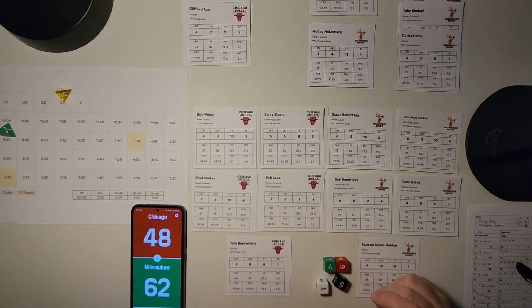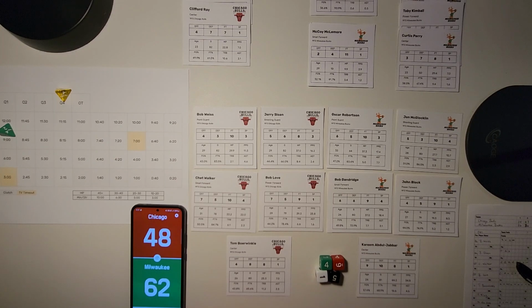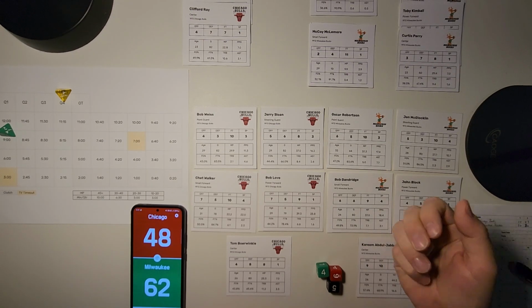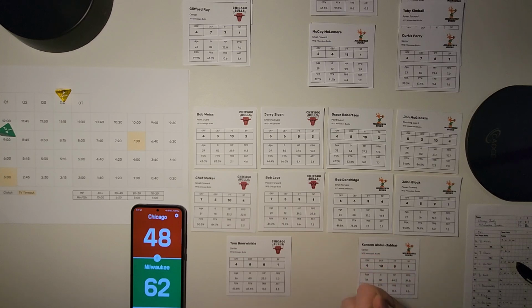I'm the designer and creator here at the Clark and Addison Gaming Company, and we are going to play out the second half of this game between the 1971-72 Bulls and Bucks. So Milwaukee is in the lead, 62-48 at halftime. I really don't remember who had the ball last, so we're just going to roll for the tip and we'll give it to the Bulls to start the second half.